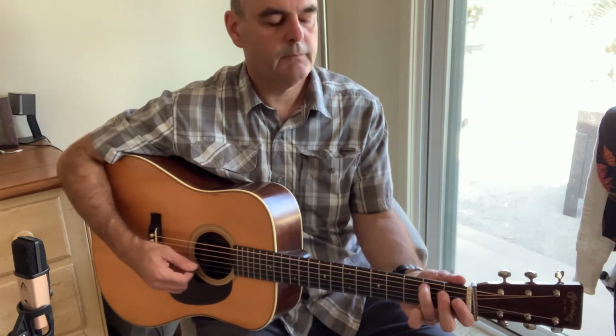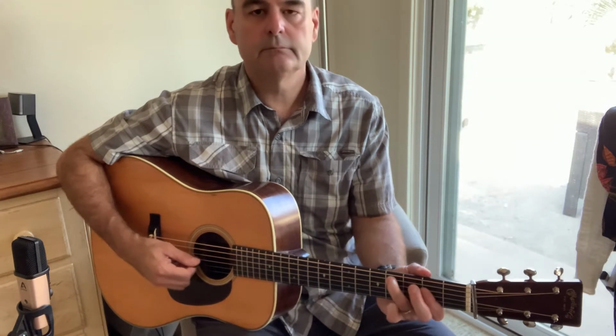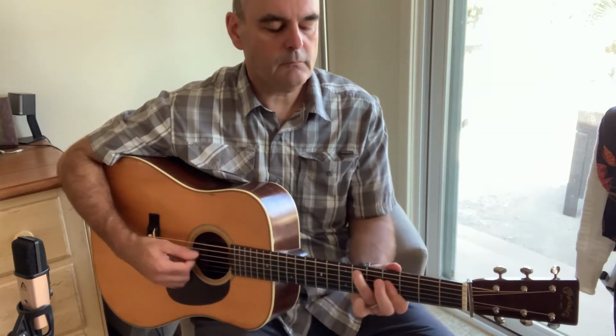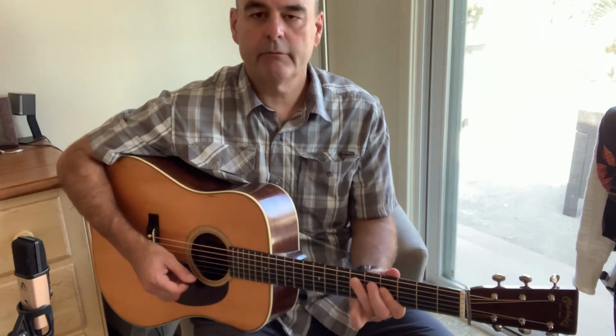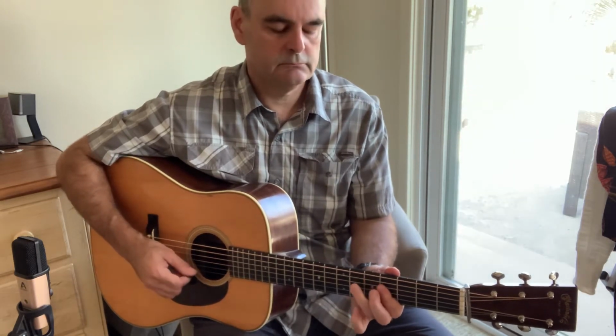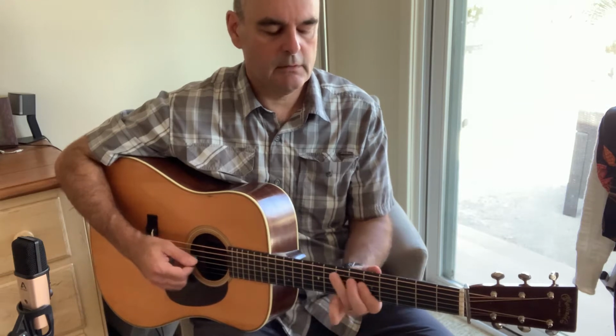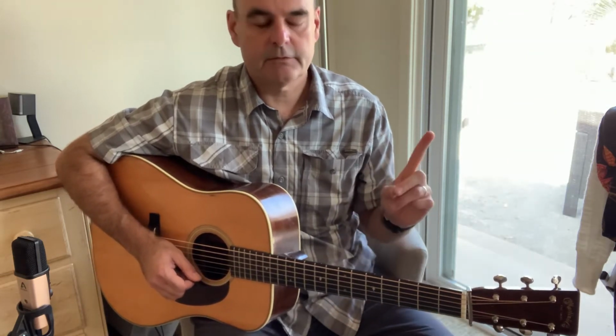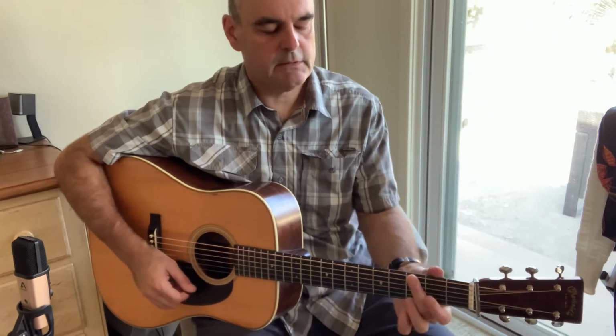I'm going to move that 2 frets. And now I have an A chord. And I have a B chord. Now I have a shape that's movable. Okay, and here's C. So that's our first chord form based on the G chord.